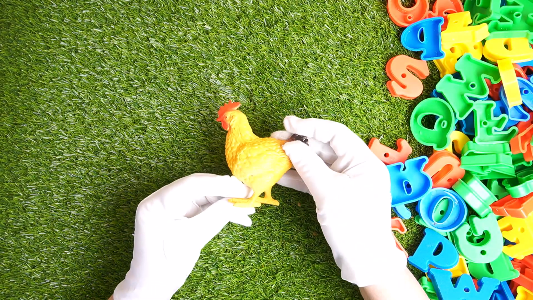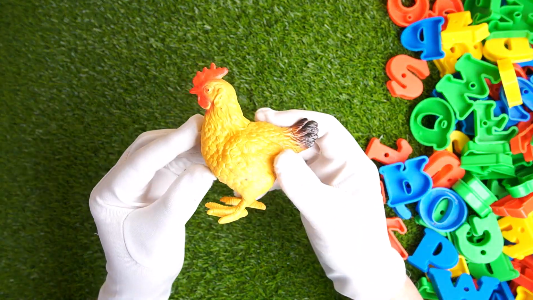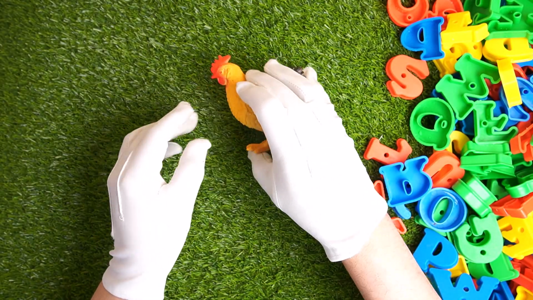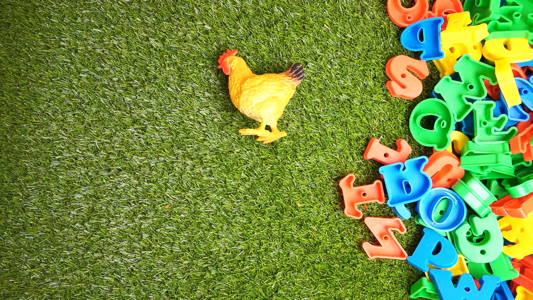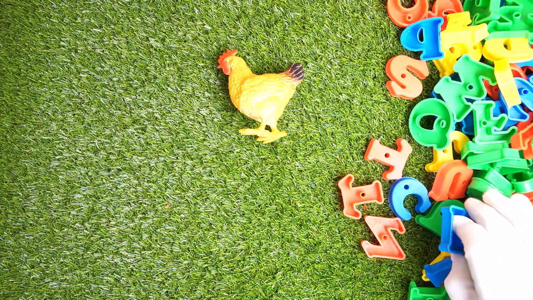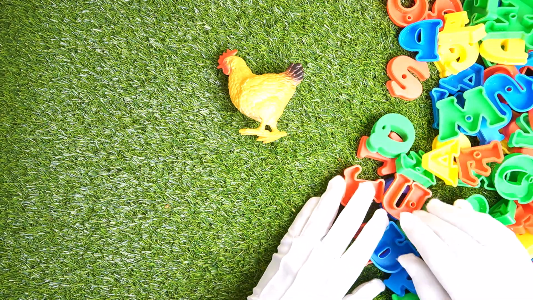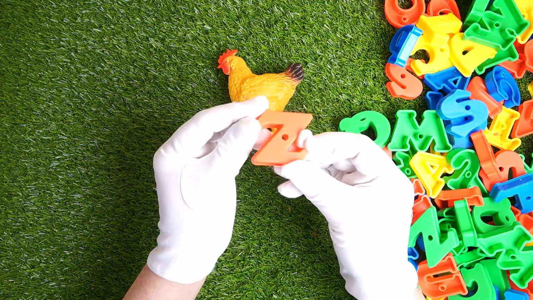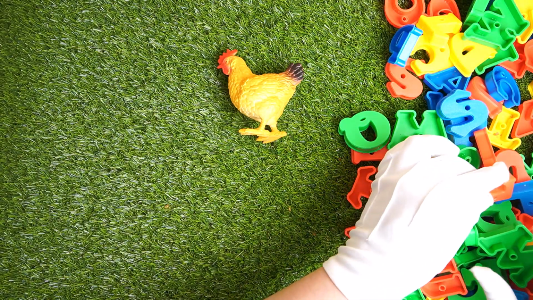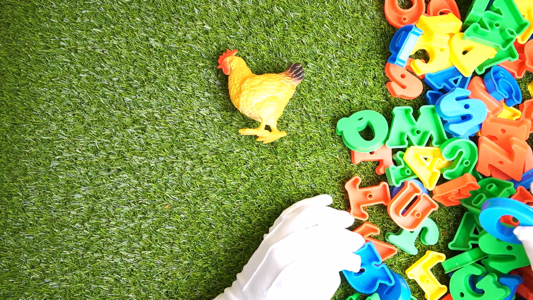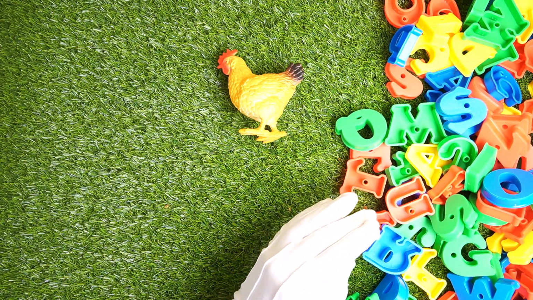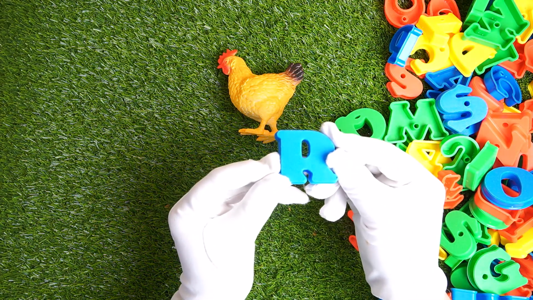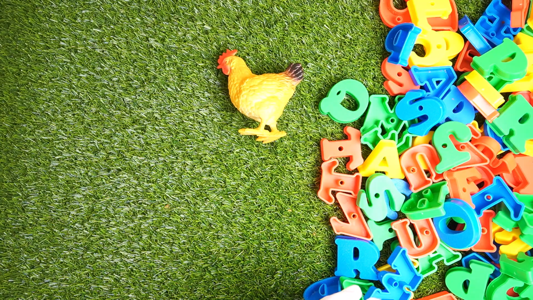What's that animal? That's a bird. We call it chicken, but also we call it hen. Hen. H. Let's look for H. Is that H? No, that's not. That's Z. H, the same one like horse. The one we used for horse. Do you remember? That's R, my friend. That's not. H.